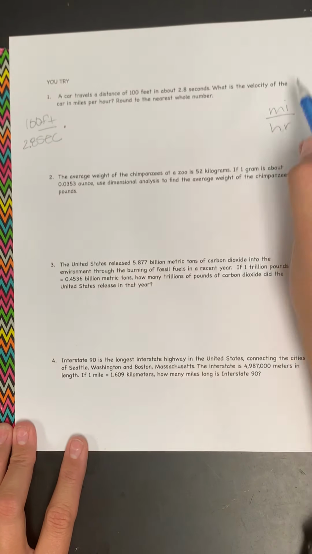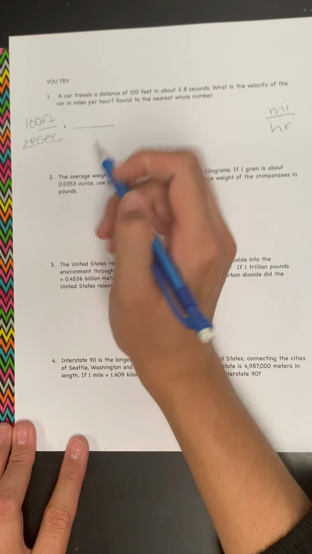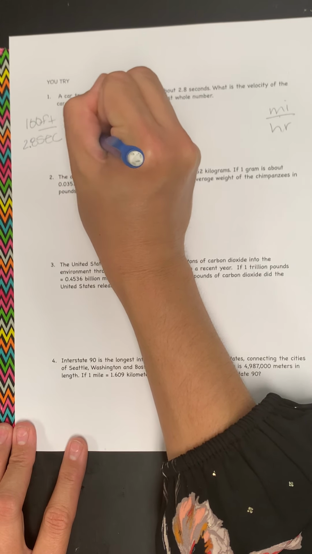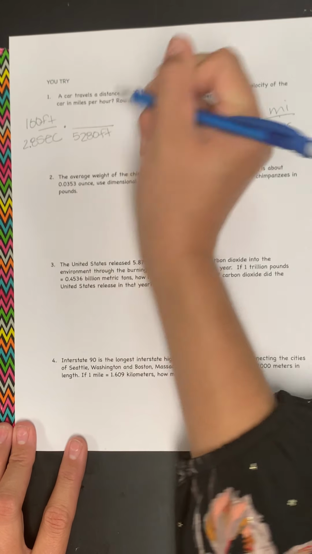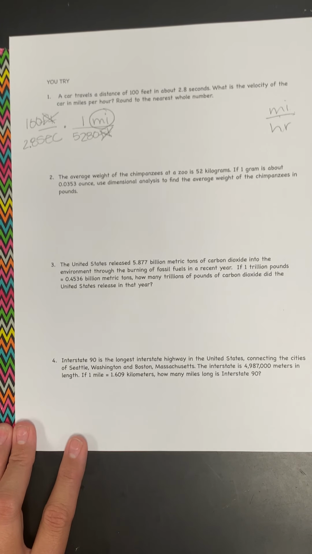To get rid of feet, because I need to get to miles, the only conversion that I know is that there are 5,280 feet in 1 mile. Notice how, because feet was originally on the top, I'm putting it on the bottom so my units cancel. Since I now have miles on the numerator like I needed in my answer, I'm going to circle it, which indicates that I'm done converting that unit.